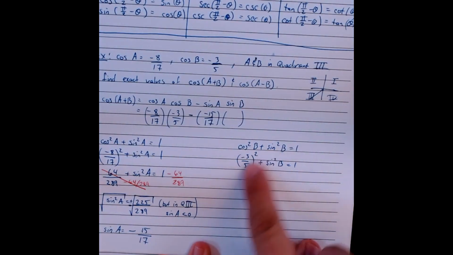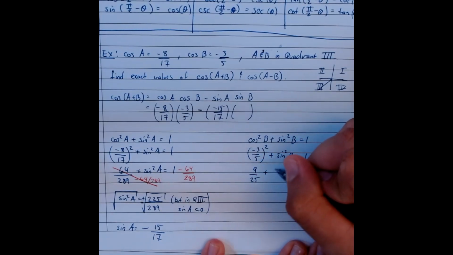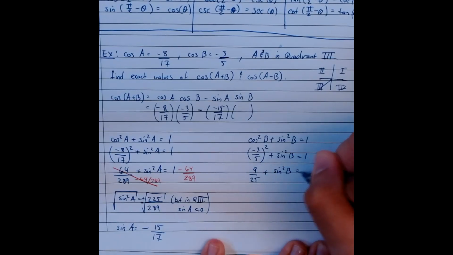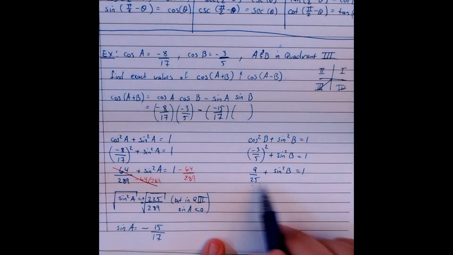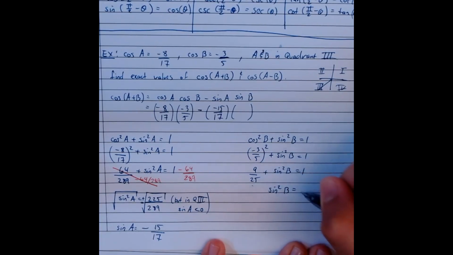Squaring that's going to give me 9 over 25 plus sine squared of B is equal to 1. And now I can subtract this from both sides. If I take 1 minus 9 over 25, that'll give me 16 over 25. Sine squared of B is equal to 16 over 25.